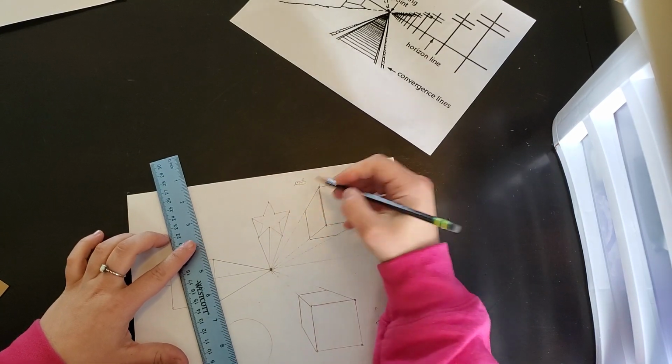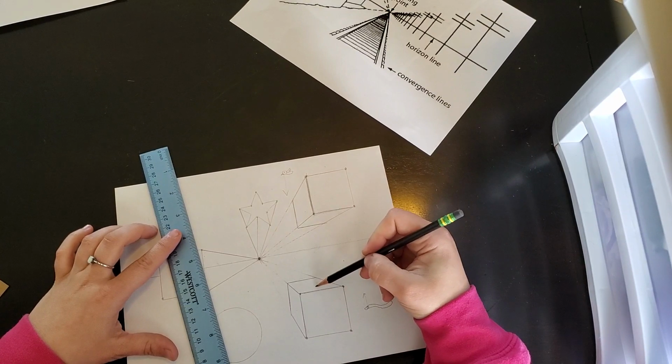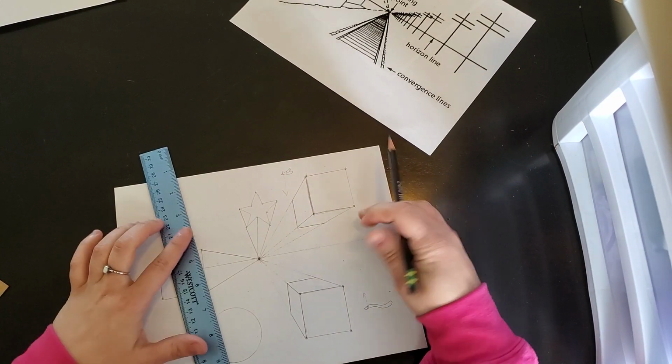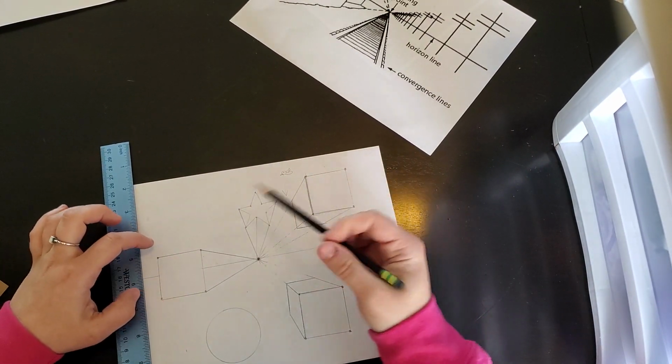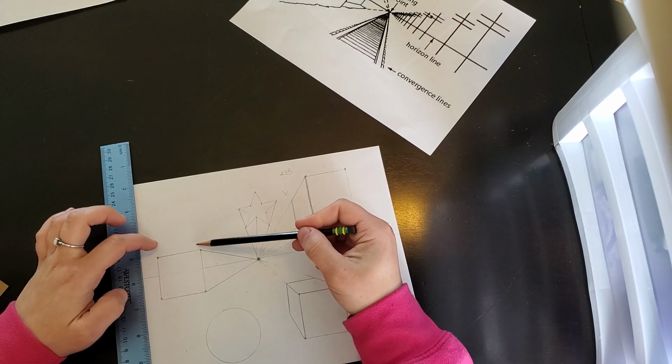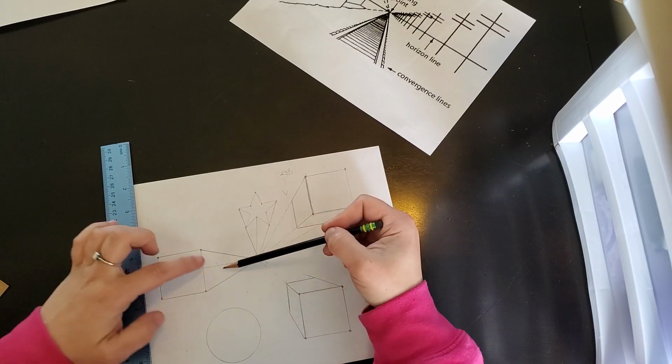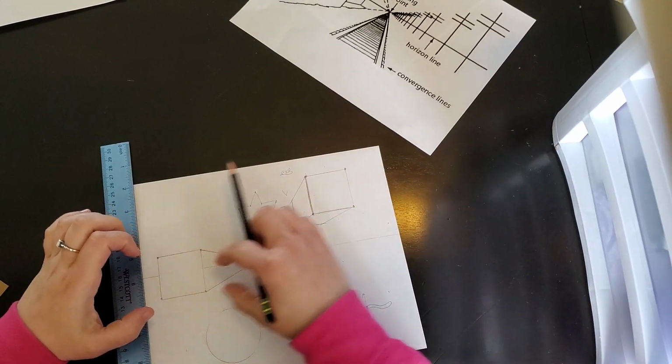This is called a bird's eye view because if you imagine a cute little bird up here in the sky and he's looking down, you're going to see the top of the box, so it's called a bird's eye view. If it's on the horizon line and it's on your eye level, you will not see the top nor the bottom of it. You're only going to see the side of it as it goes back in space.